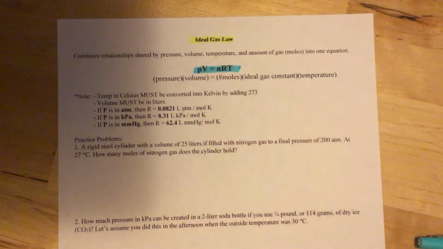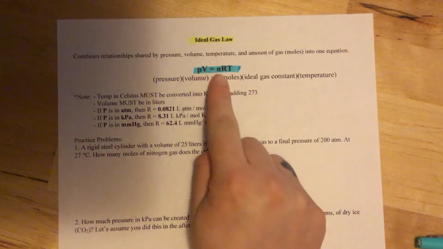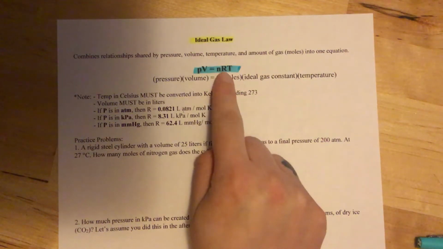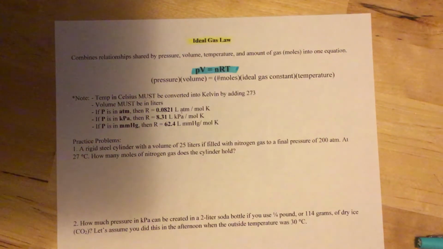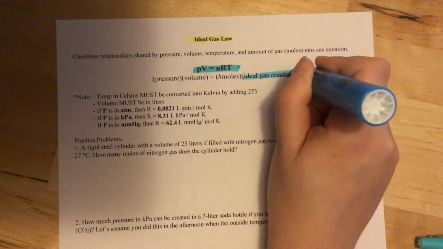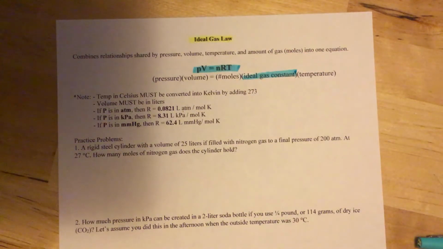PV equals nRT. Everything is the same: pressure, volume, moles, and temperature, except for this R. R is what we're going to call our ideal gas constant. We'll talk about that in just a second.